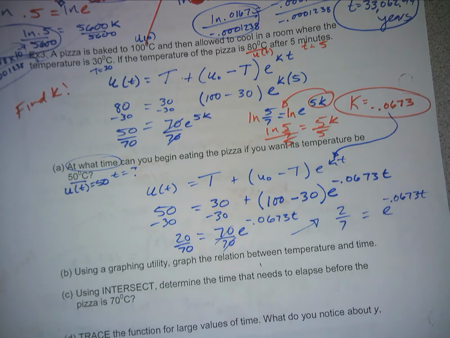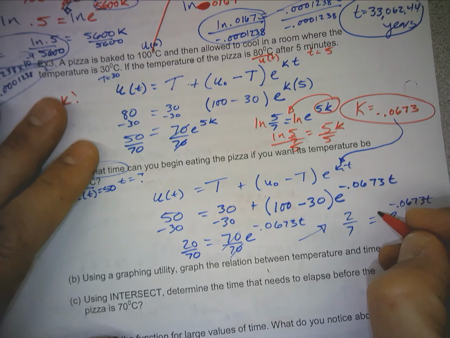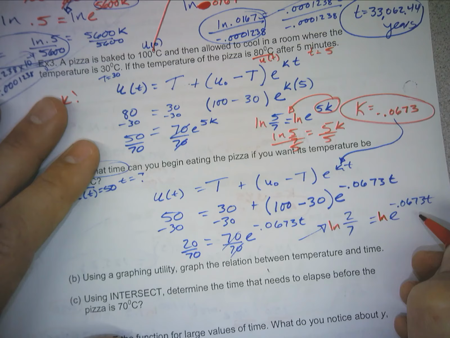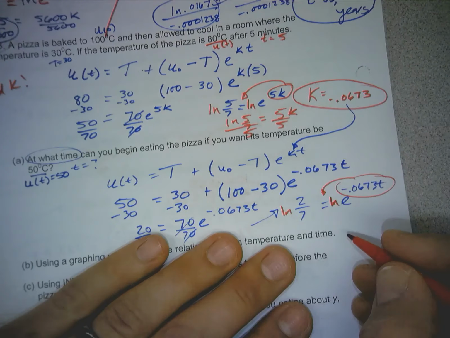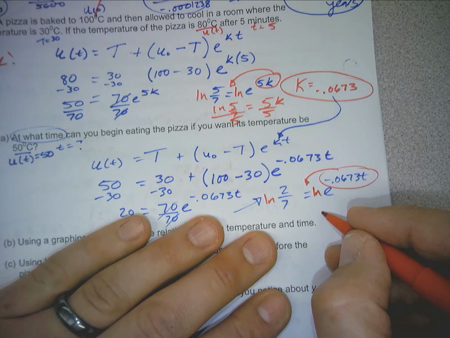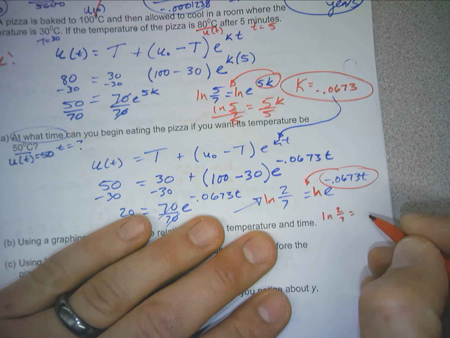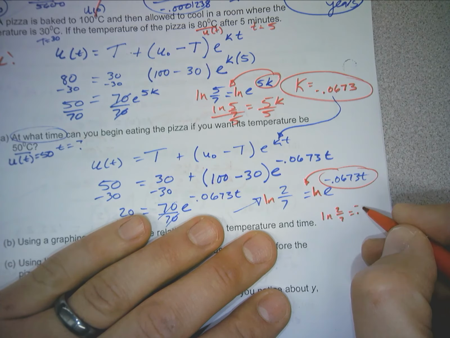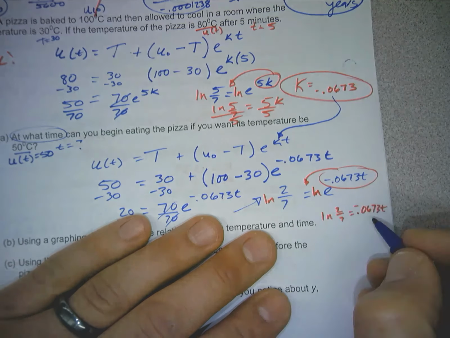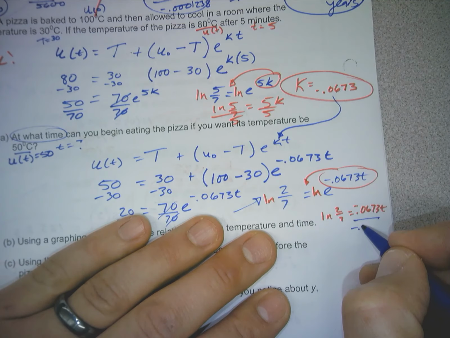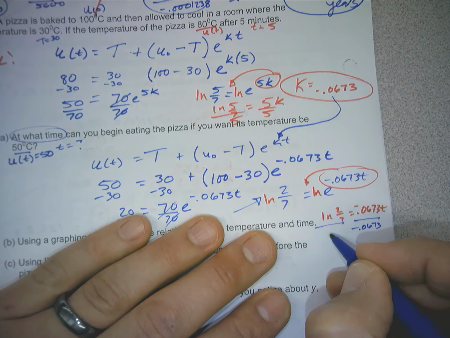From there, we always say, hey, you can't reach that t unless I step on a log. So I step on a log. A natural log is perfect. Bring that guy down. Now I'm running out of room, so I'm going to write here: the natural log of 2/7 equals negative 0.0673 t. And now the last thing is just divide over negative 0.0673.